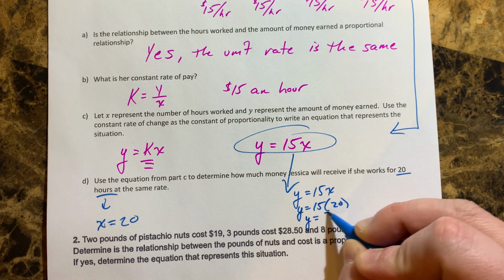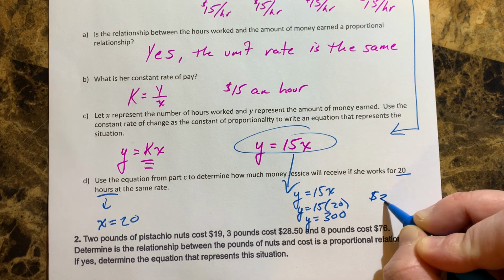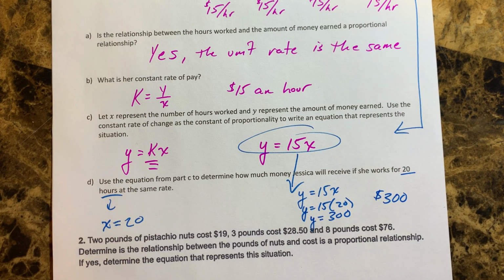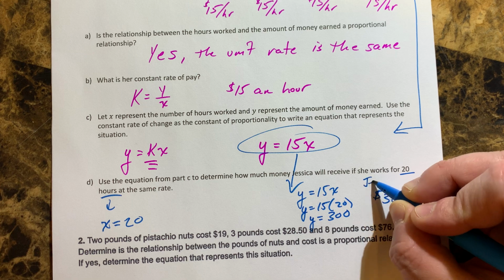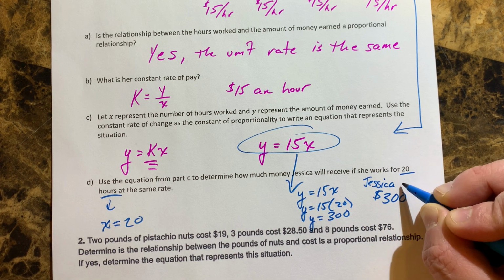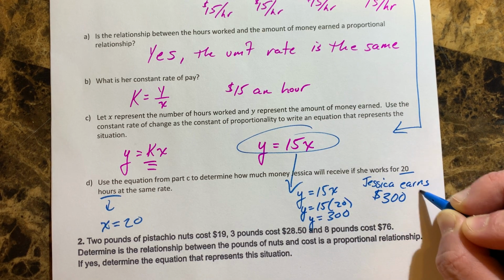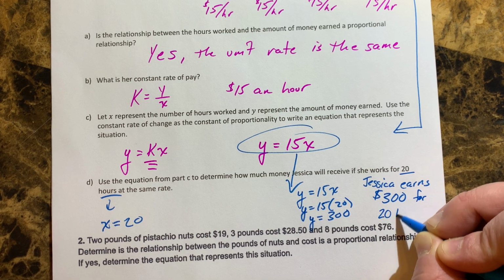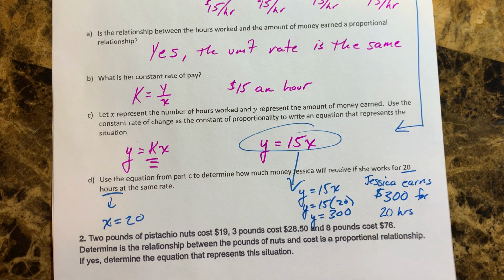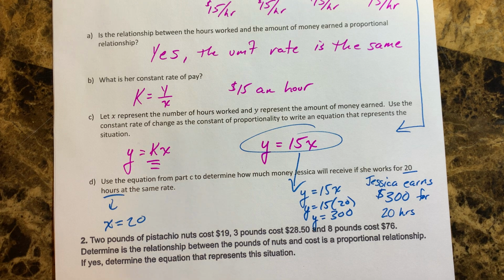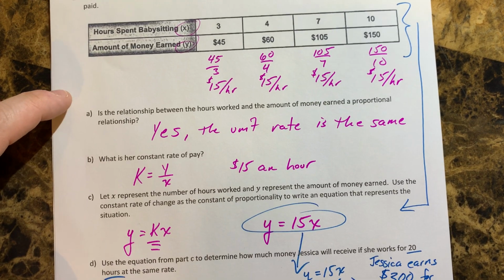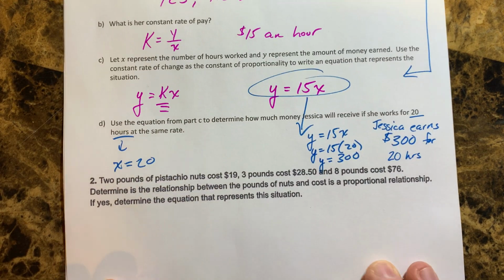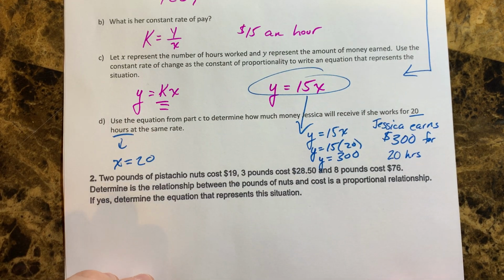So if we do 15 times 20, we get 300. Therefore, she would make $300. Just because it is a word problem, I'll make it a full sentence. Okay, so Jessica earns $300 for 20 hours. There we go. So that kind of idea can all be clustered together and not have to be written out as an A, B, C, D into a question too. We can just say it all at once.